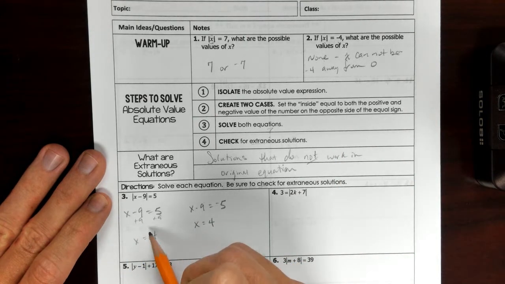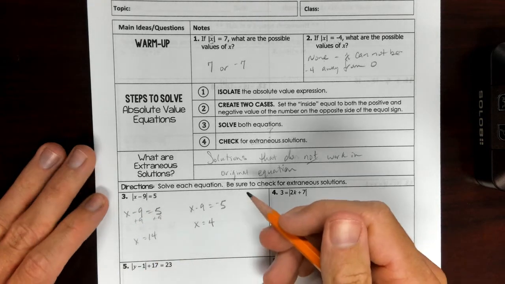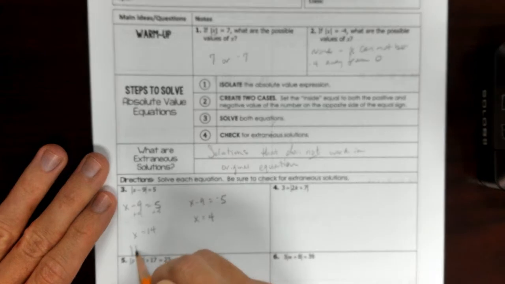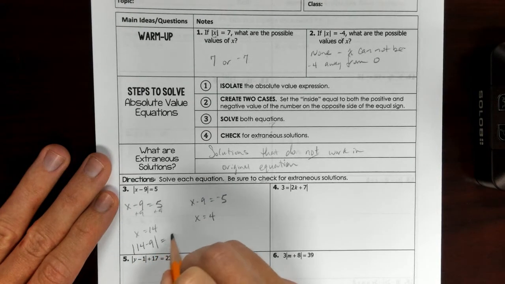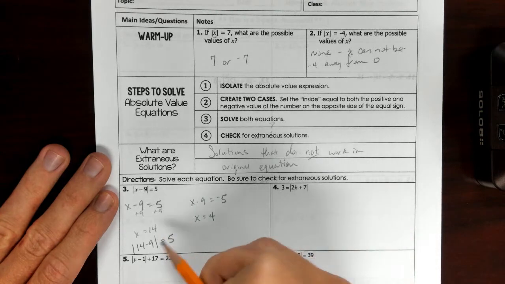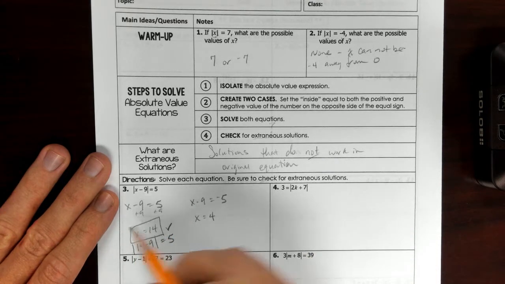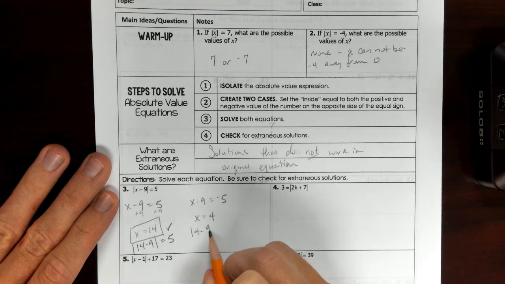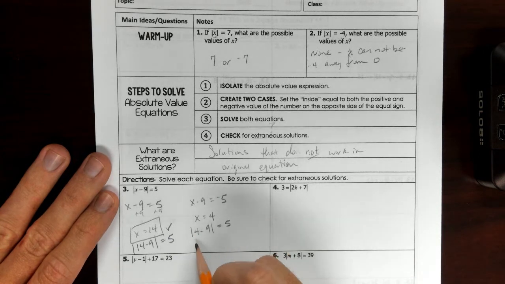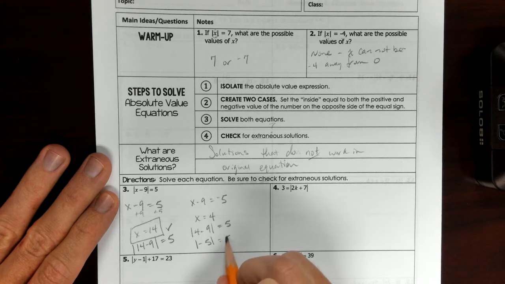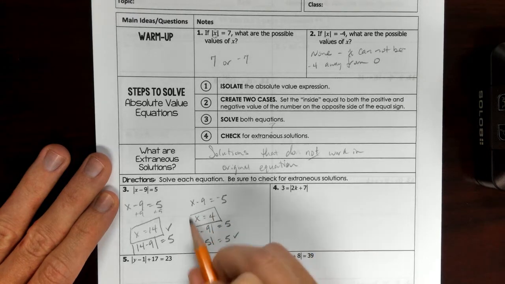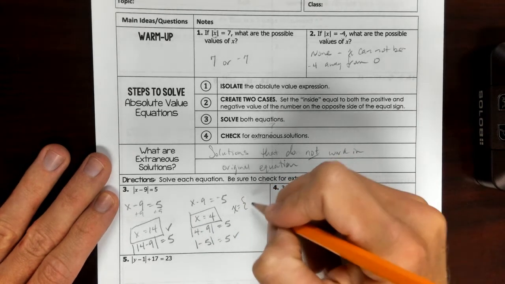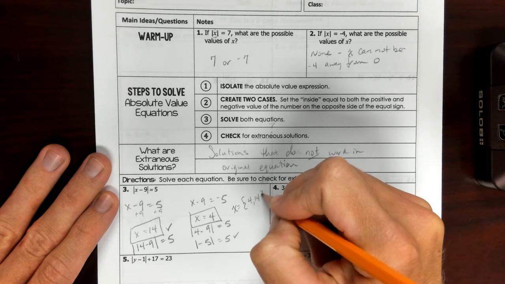I need to plug these back in and make sure that it makes the absolute value equation true, right? So if I take the absolute value of 14 minus 9, do I get positive 5? Absolutely. So that is a solution. Same thing here. I take the absolute value of 4 minus 9. Do I get 5? Well, the absolute value of negative 5 is still positive 5. So yes, that is also a solution. Okay, so I get both solutions. x is positive 4 and 14.